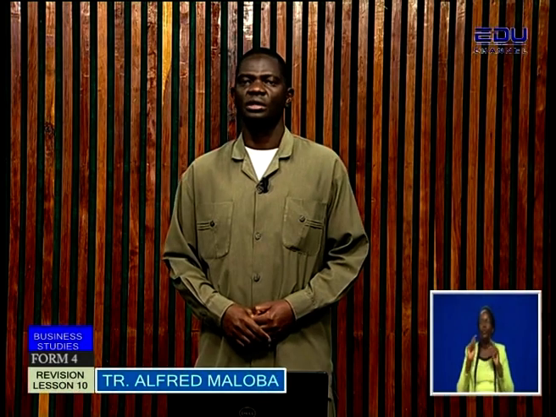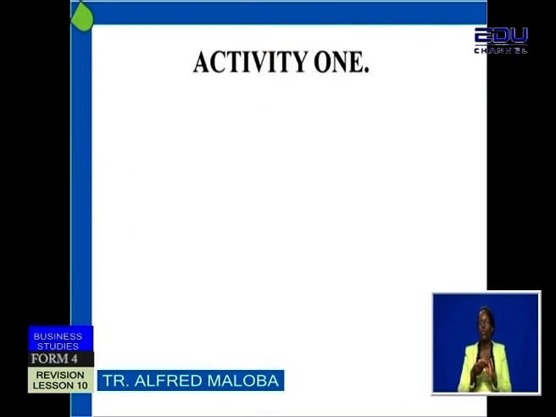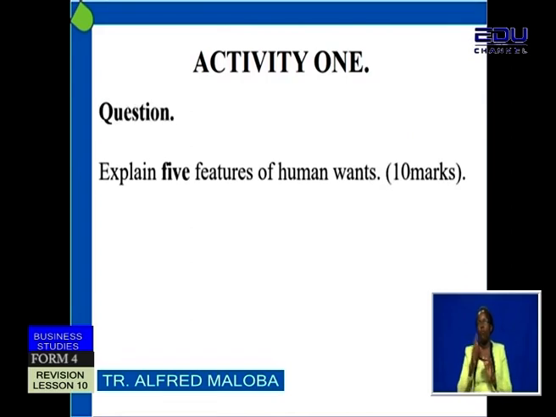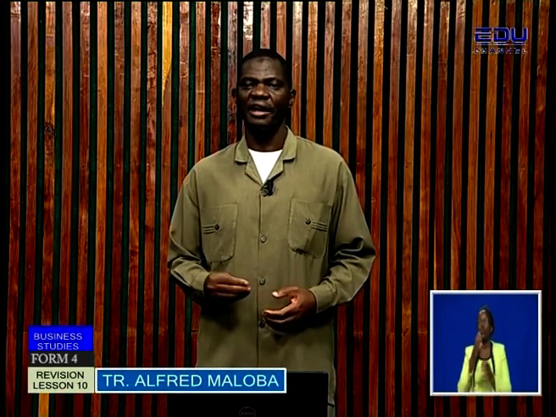Under our revision, our objective of today is that by the end of the lesson, you should be able to interpret the various questions and give the most appropriate solutions. So we have our first task, and our activity number 1 is: explain 5 features of human wants. The score is 10 marks. So we are supposed to explain 5 features.